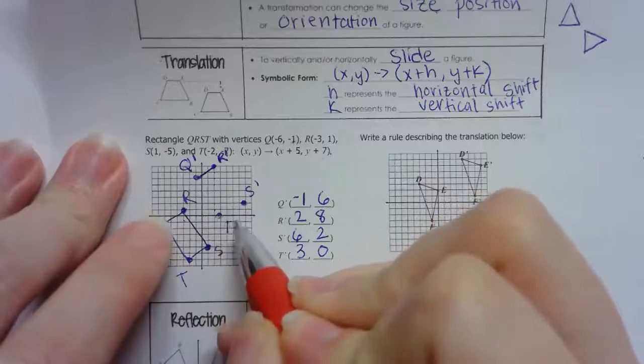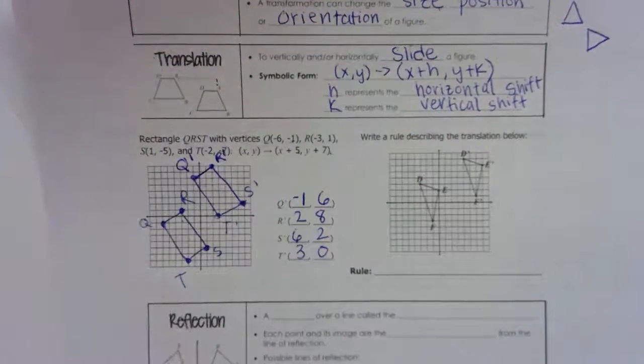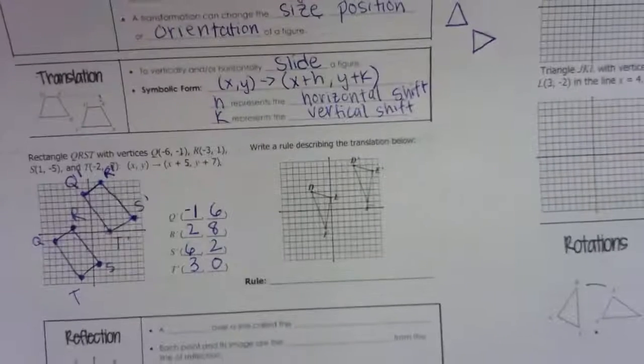Now, as we look at this figure overall, it still has the same orientation. It's still turning the same way. It still has the same size. The only thing that's changed is its position. So you need to remember that in translation, the only thing that changes is the position.